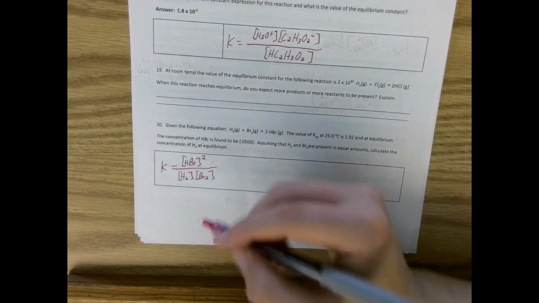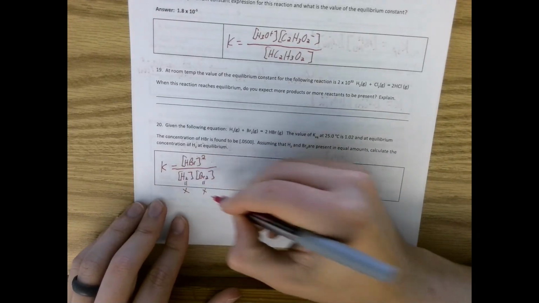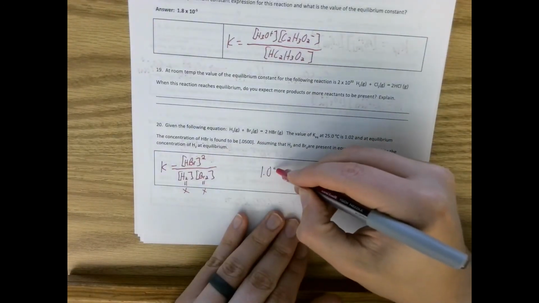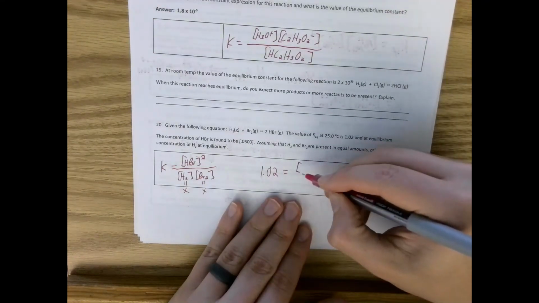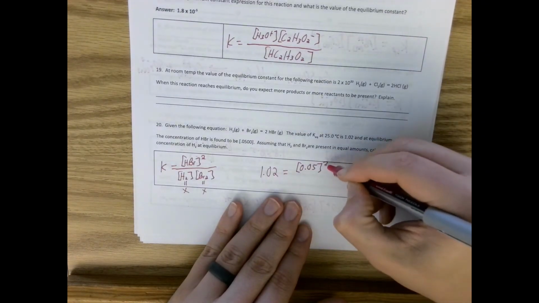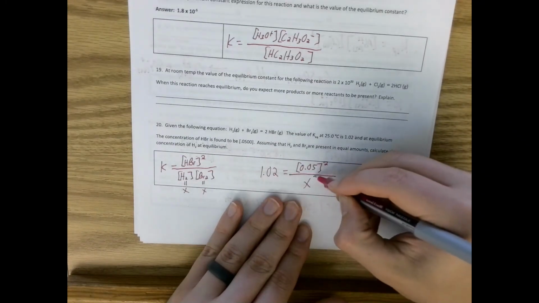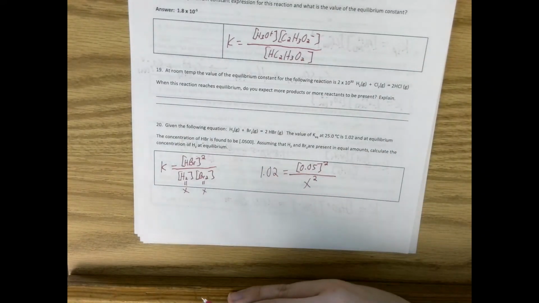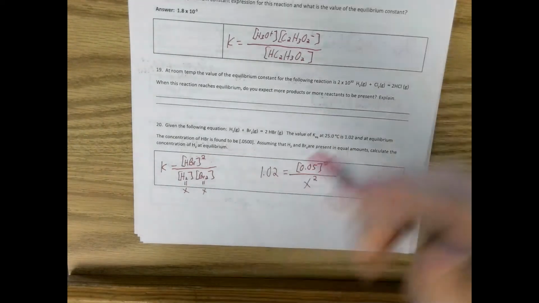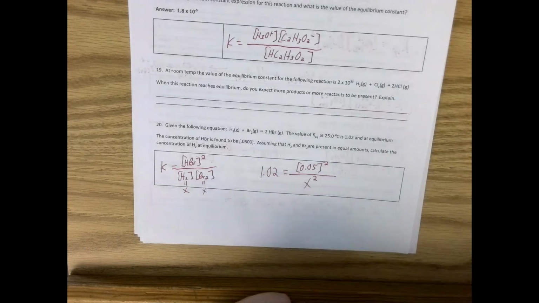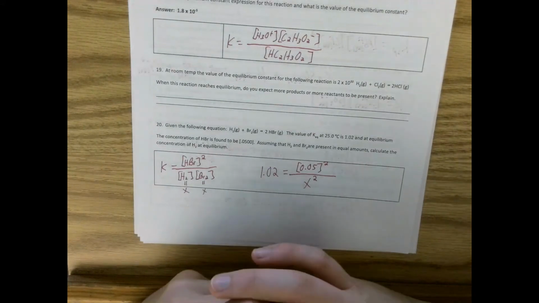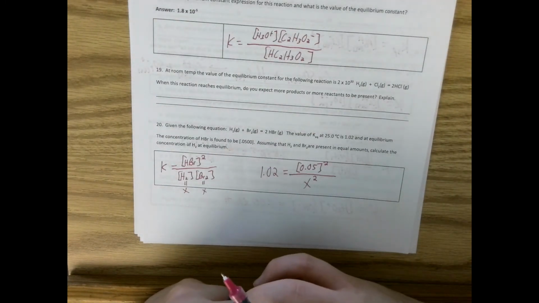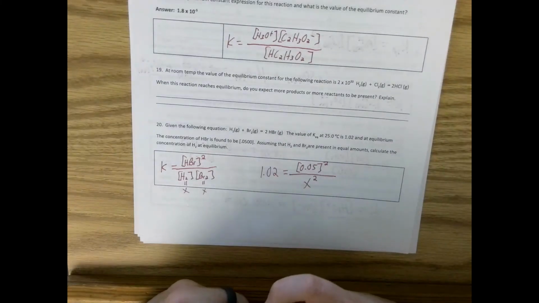Now if I know that H2 and Br2 are the same, can I call them both X? Yeah. If both of those are equal to X, then I know K, so 1.02 equals 0.05 squared divided by X squared. Then to solve, you do 1.02 times X squared equals 0.05 squared, divided by 1.02, and you get pretty close to 0.05. 0.049 something, what you should get. Did we get that? Good.